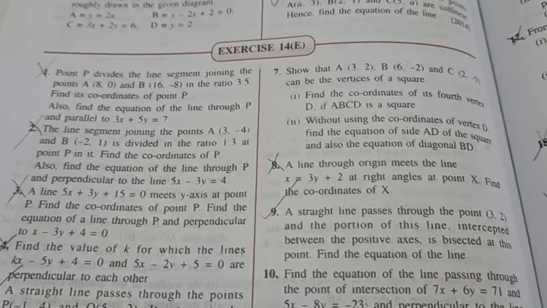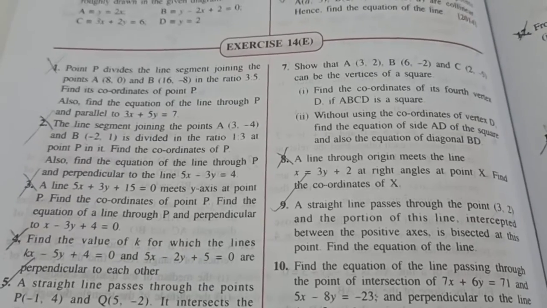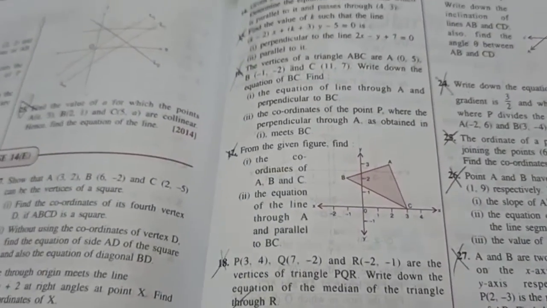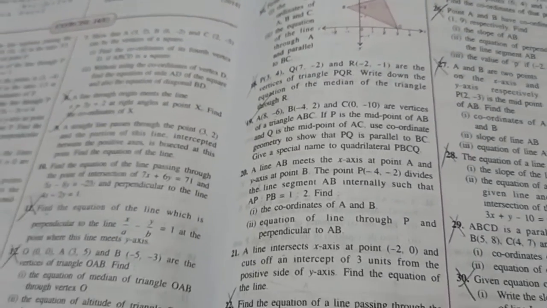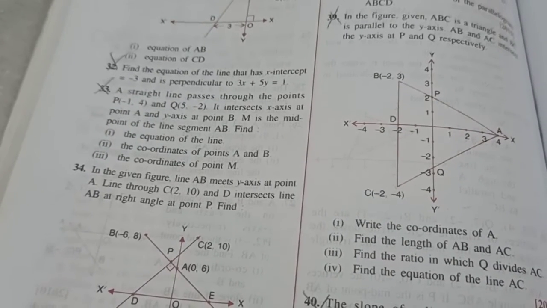Let's study 10th standard ICSE Math, Chapter 14E, exercise Miscellaneous Sums. In 14E, the miscellaneous exercise, the cancelled sums are 1, 2, 3, 4, 6, 8, 11, 12, 13, 15, 16, 17, 18, 22, 24, 25, 26, 27, 28, 29, 30, 31, 32, 33, 35, 34.